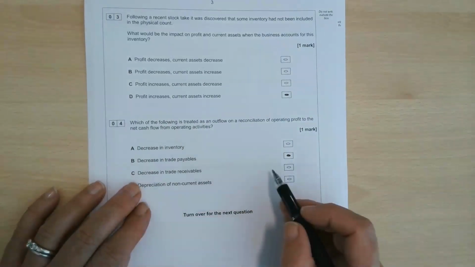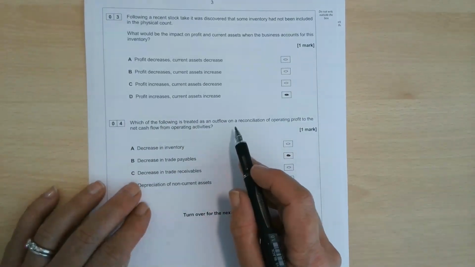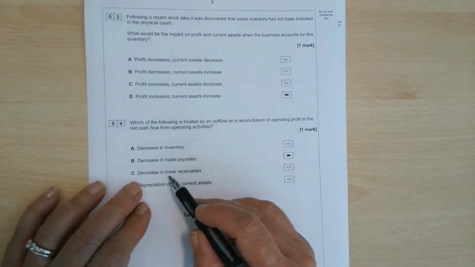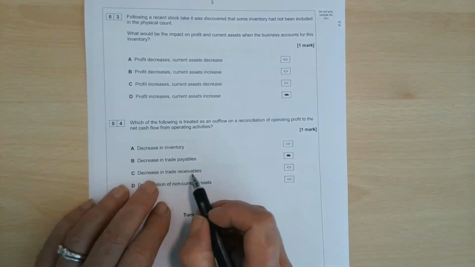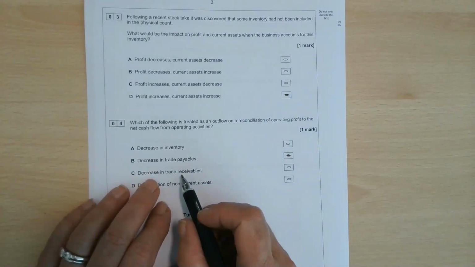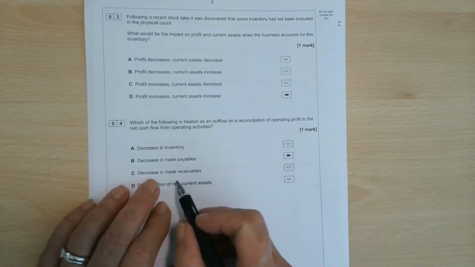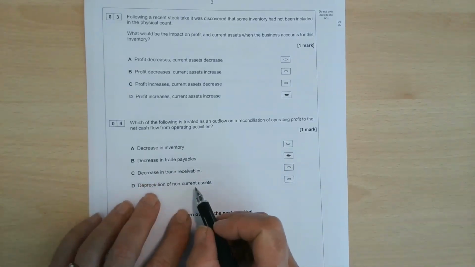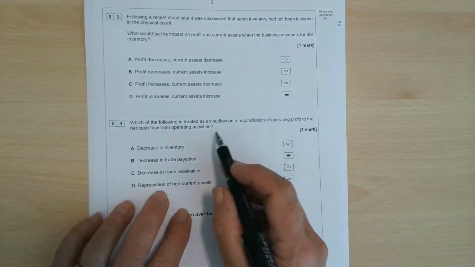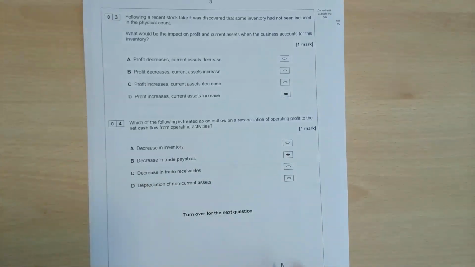So a decrease in trade receivables is actually an inflow on the reconciliation of operating profit to net cash flow from operating activities, because if we've decreased trade receivables, they've paid us. So that means that the cash situation is improved by that. Depreciation of non-current assets, remember, is added back because it reduces profit, but it doesn't reduce cash. So it's not really an inflow as such, but it certainly isn't an outflow.